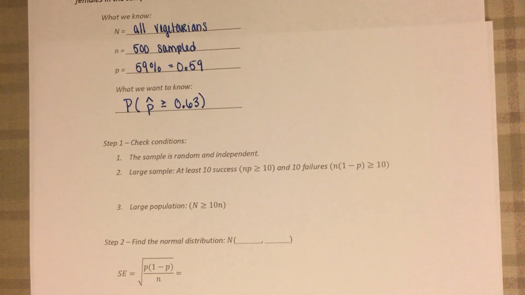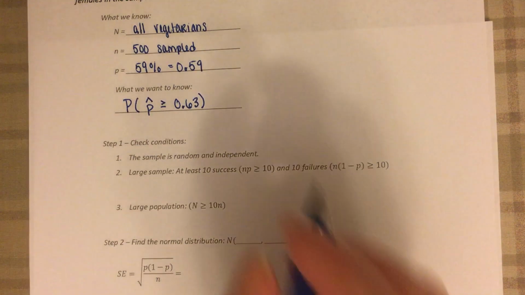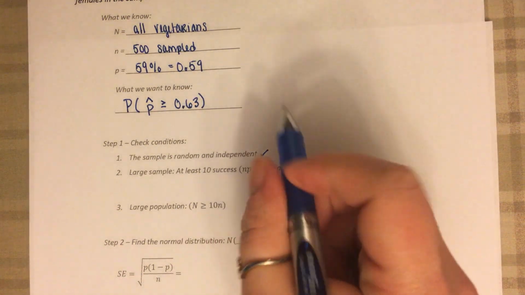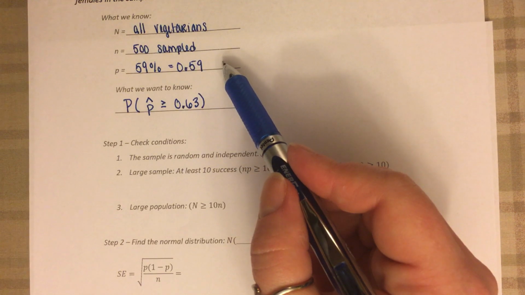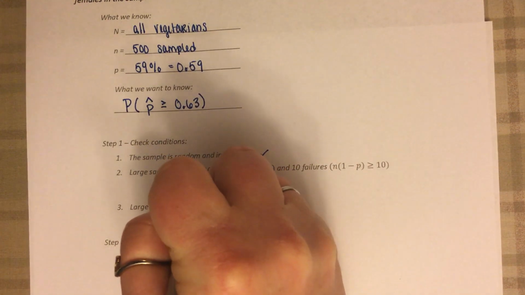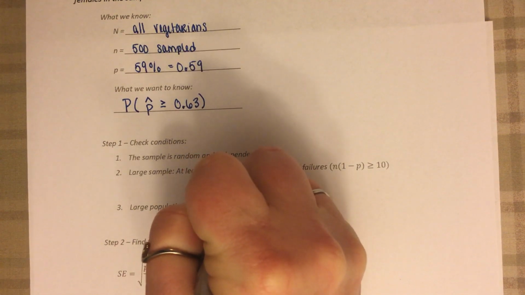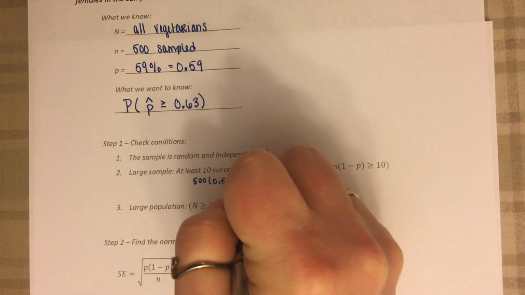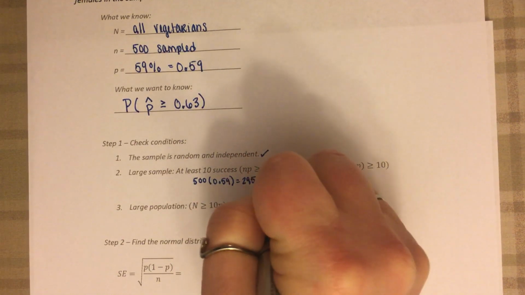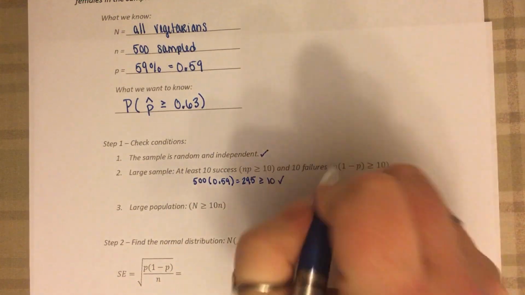So we're going to go to our conditions. Our sample is random and independent. Yes, we're going to assume so unless we're told otherwise. At least 10 successes, so we're using n times p. Our n is 500, our p is 0.59. So 500 times 0.59 gives us 295, which is definitely greater than or equal to 10.